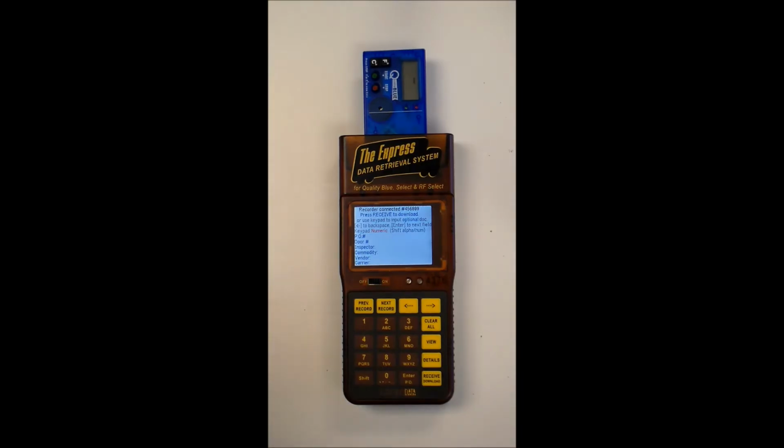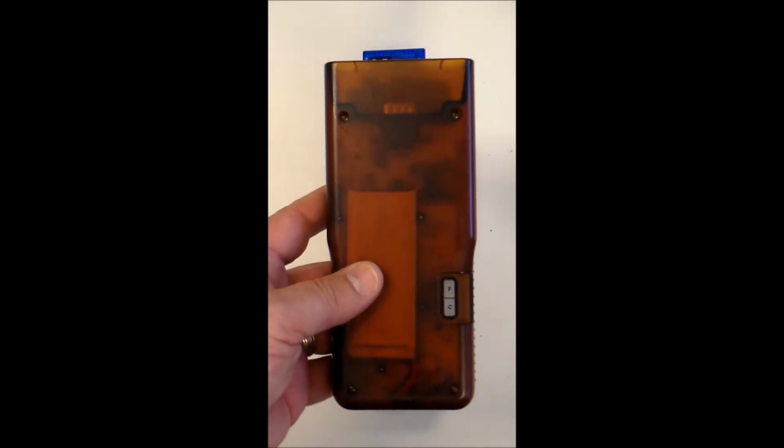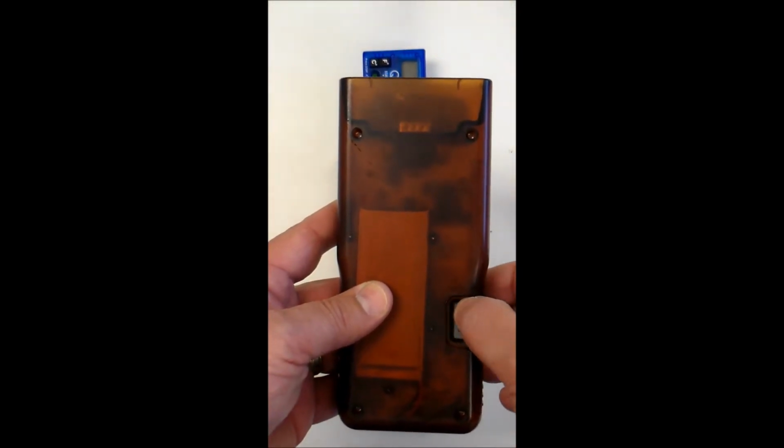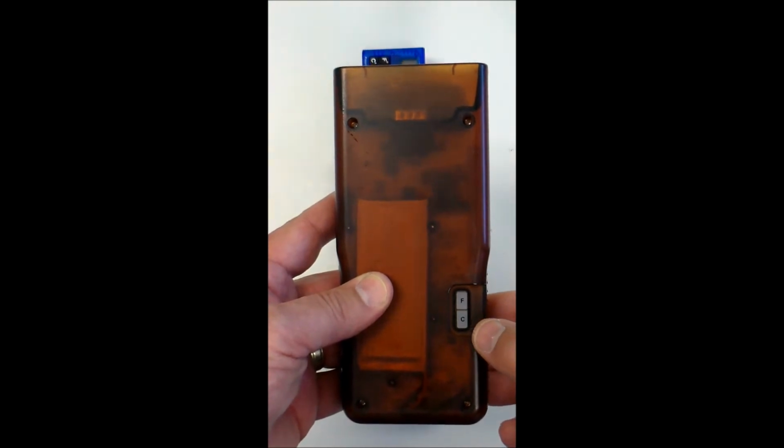Cargo Data's handheld Express can display temperature information in either Fahrenheit or Celsius. To make your selection, turn your Express over and press F for Fahrenheit or C for Celsius.